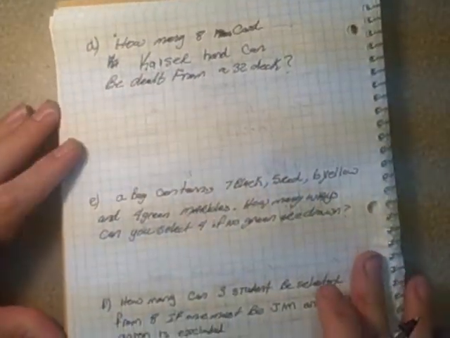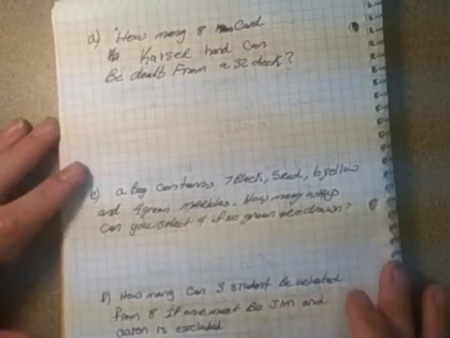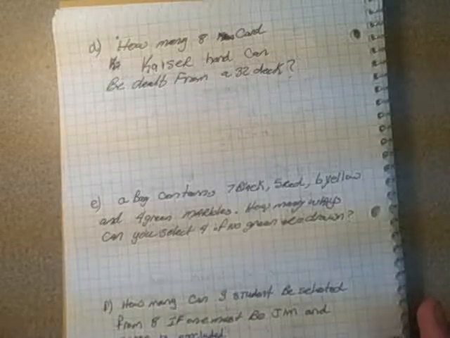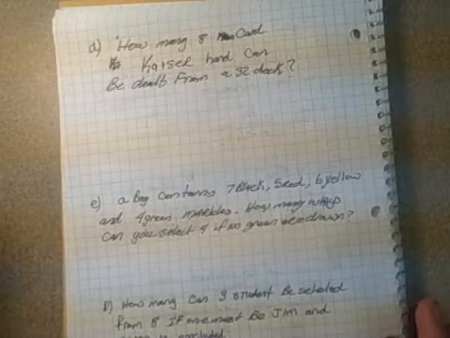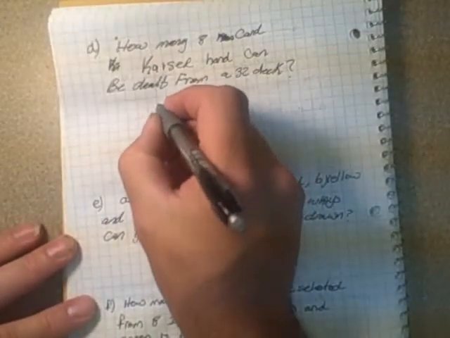How many 8-card Kaiser hands can be dealt from a deck of 32? Okay, so if we're going to take 8 cards out of 32, that's pretty simple. That's 32C8.